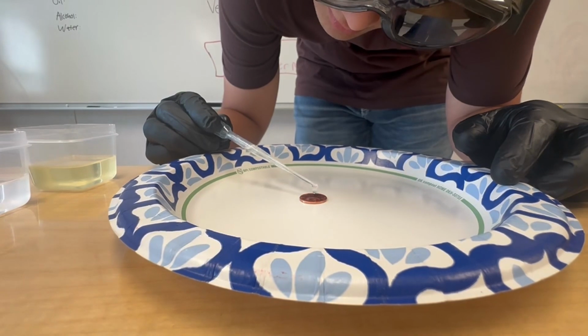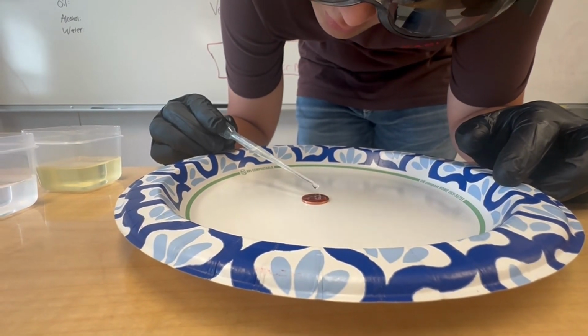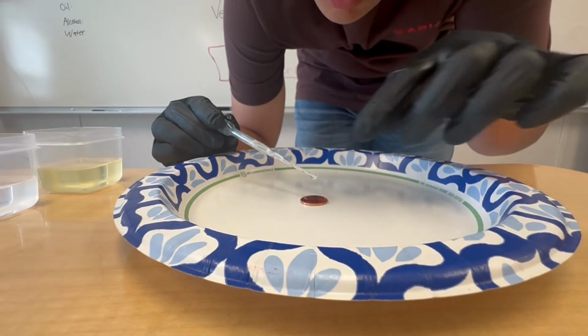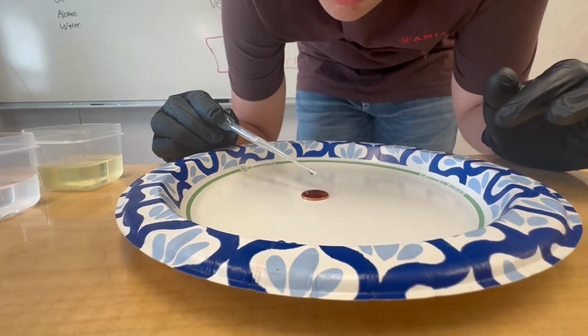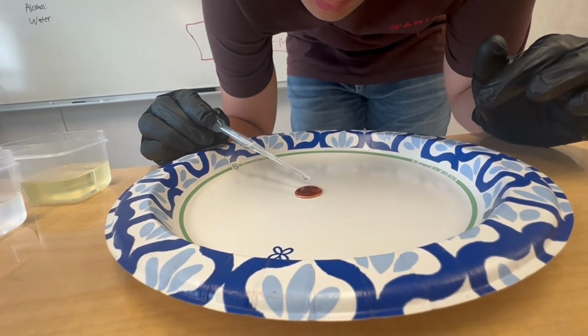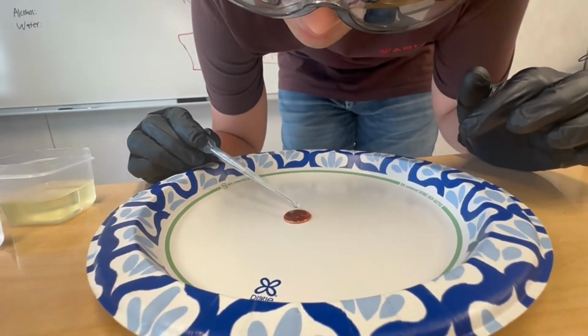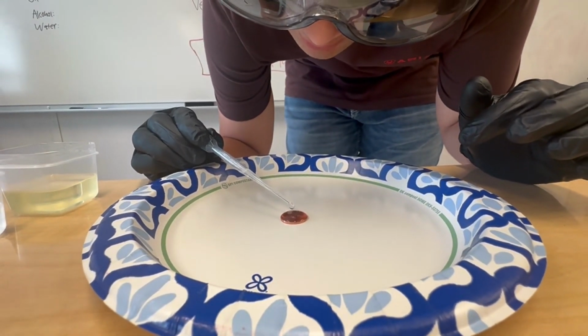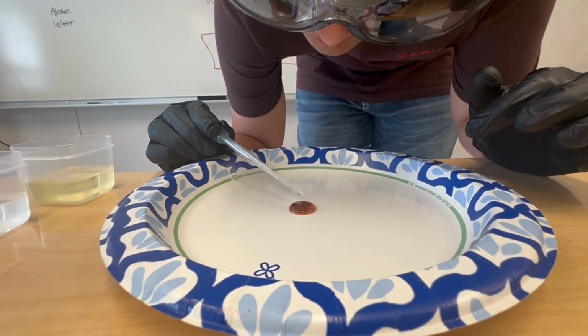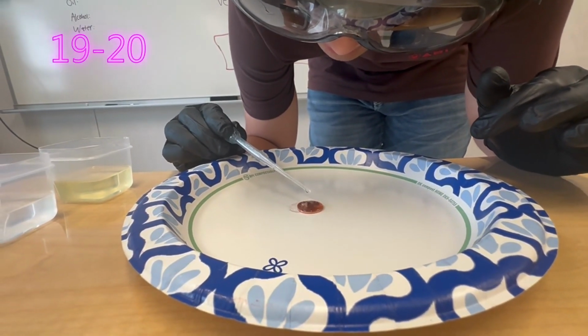1, 2, 3, 4, 5, 6, 7. Now here's something to note. The whole penny is covered here. I think where we at? 6, 7, all right, 7, 8, 9, 10, 11, 12, 13, 14, 15, 16, wow, 17, uh-oh, here we go. Oh, 18, 19, 20, there we go.